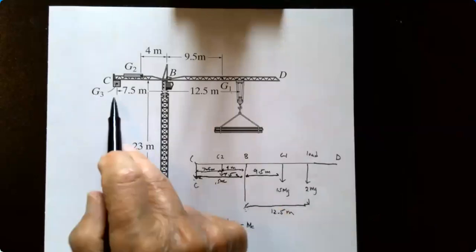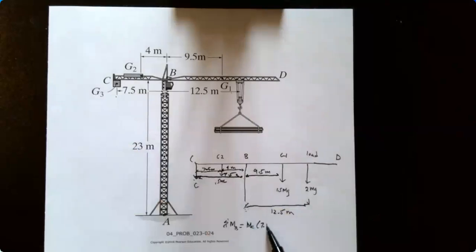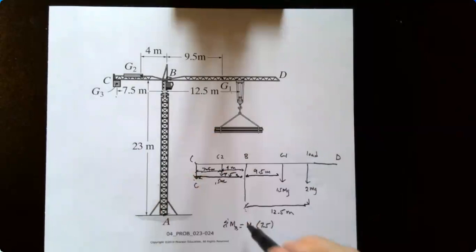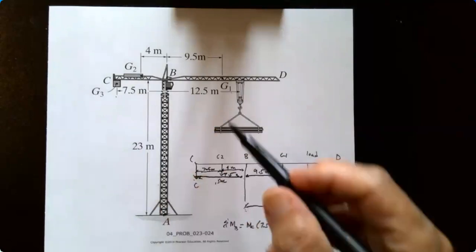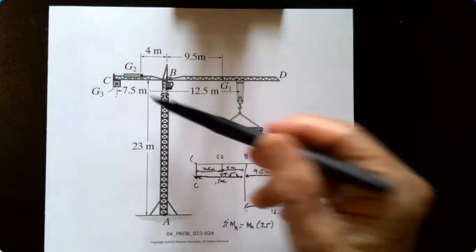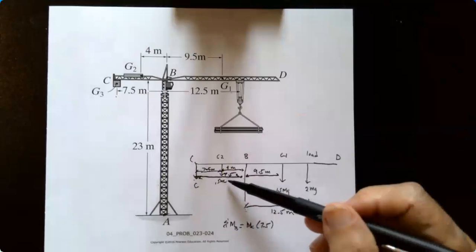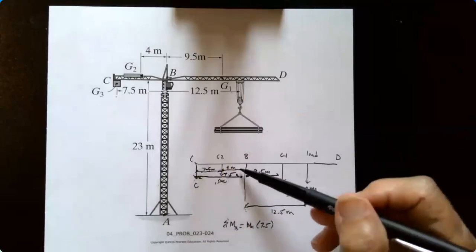Right here, 7.5 meters. And again, this is counterclockwise, so that's plus. And then we have the 5/10 megagram, and that's at a distance of 4 meters.